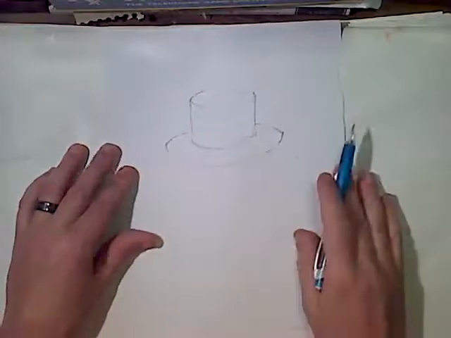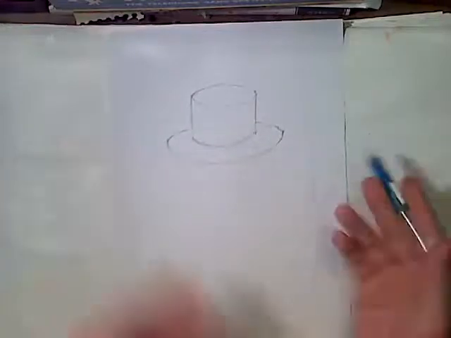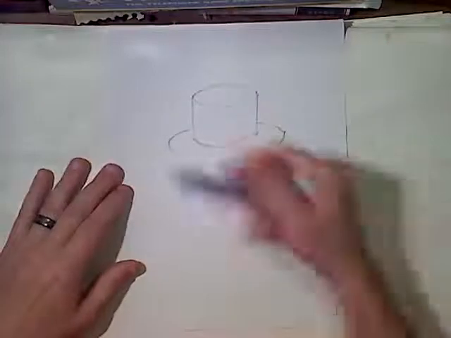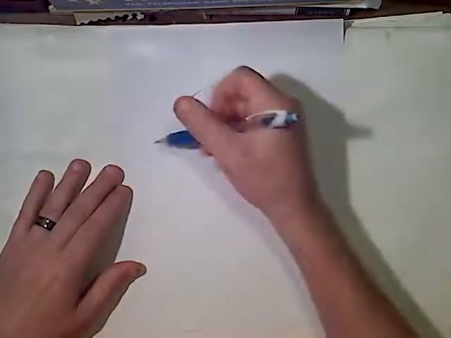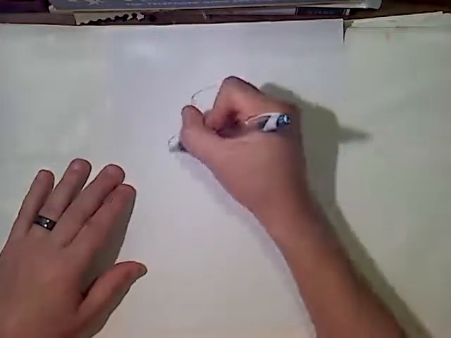I get that every year. It's like, oh, you made a top hat. Well, that's one way to draw a top hat if you want to. But we're not just doing a top hat. We're doing a cake. So next layer, we're going to take the edge.